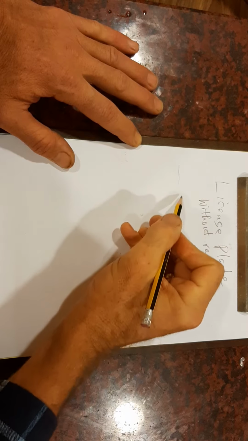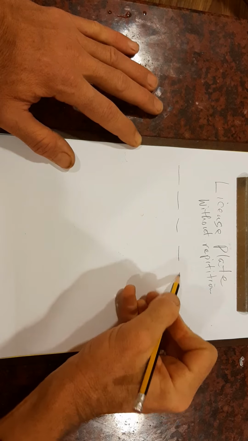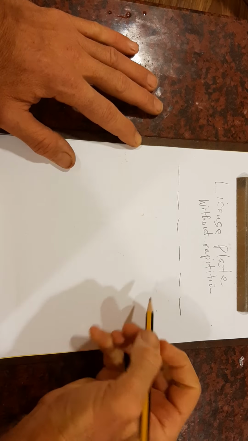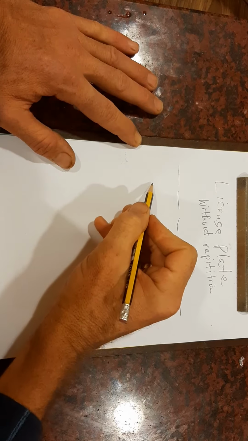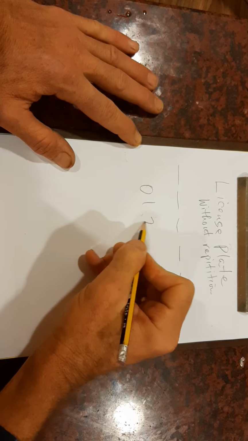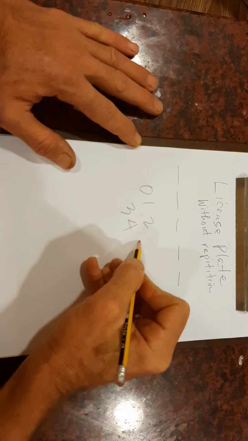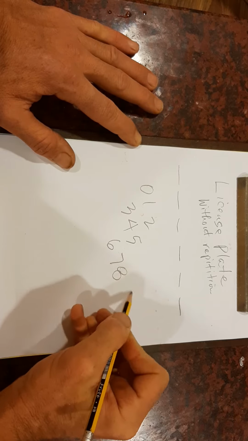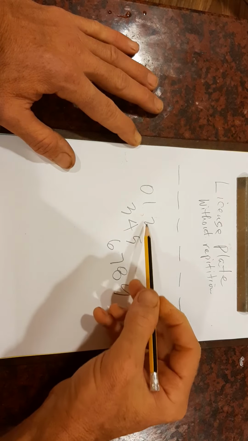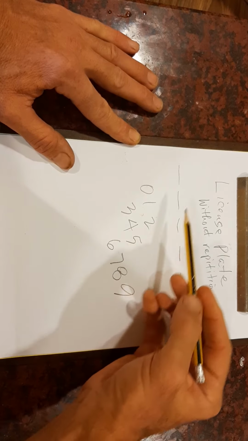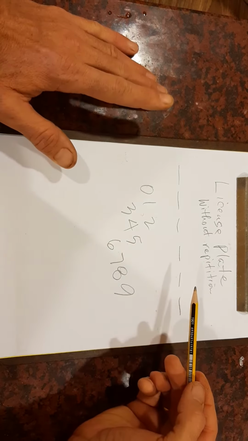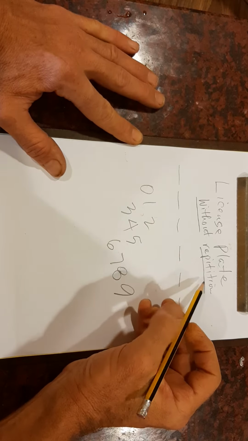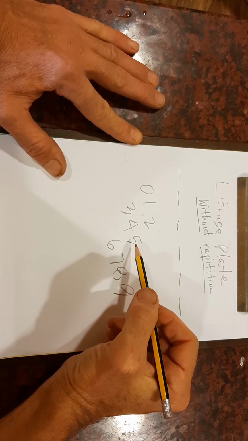So let's talk about that license plate one more time, without repetition. Okay, 1, 2, 3, 4, 5, 6 places, and then of course once again we got 0, 1, 2, 3, 4, 5, 6, 7, 8, 9. We got 10 different items that can go in each space, except this time we're going to talk about without repeating. You cannot repeat any of the numbers.